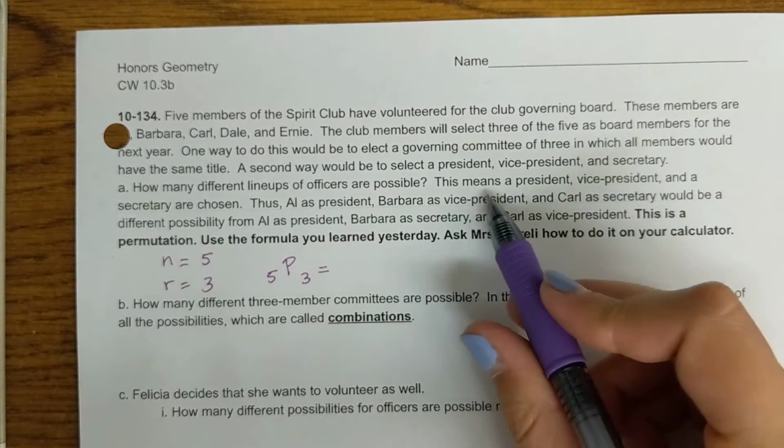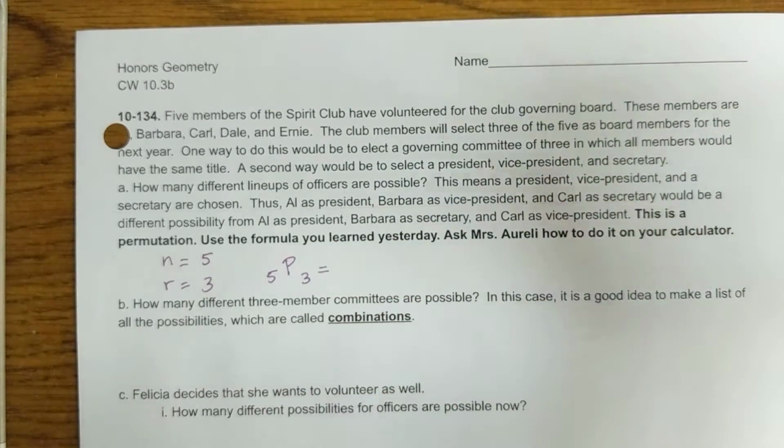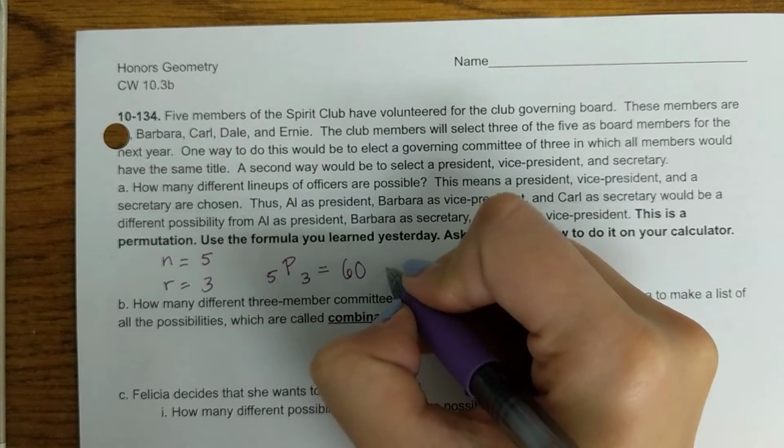So how many different lineups of officers? 60 lineups.